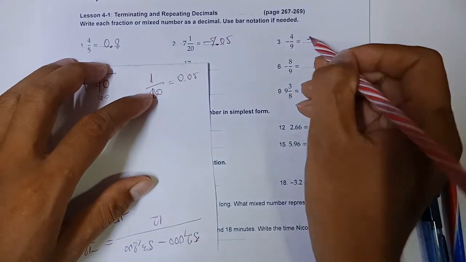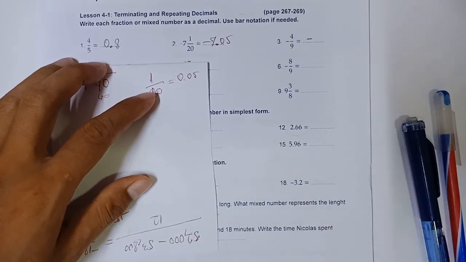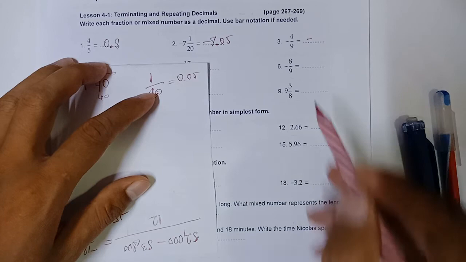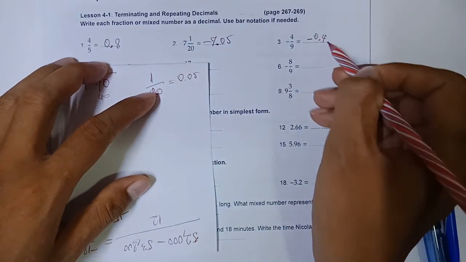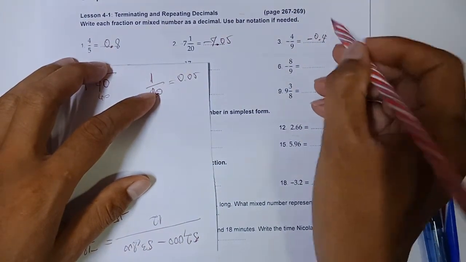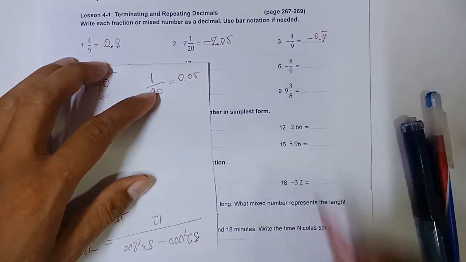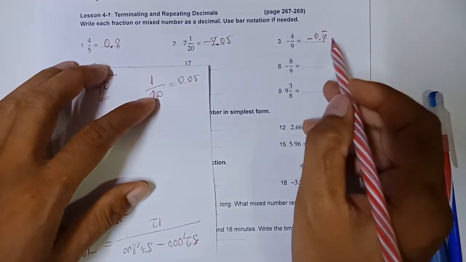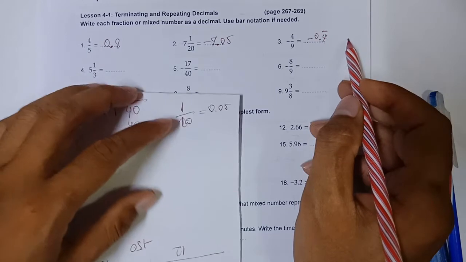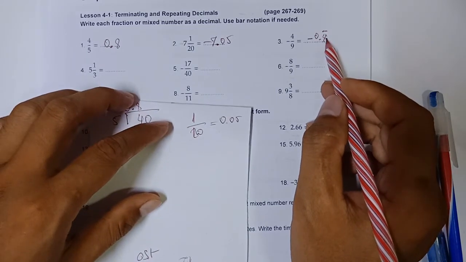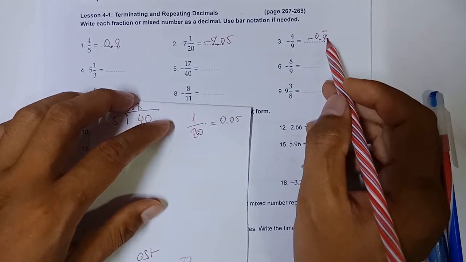This is a minus, and then 4 divided by 9 gives you 0.44444, or just use a bar like this. The bar indicates that it continues on forever, because this is a repeating decimal.